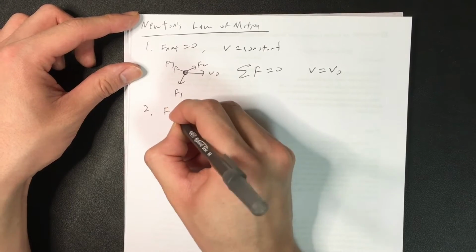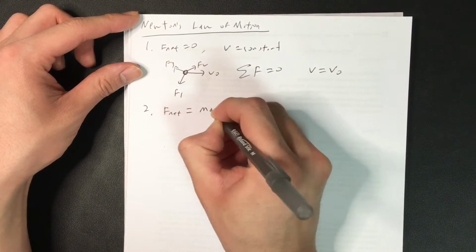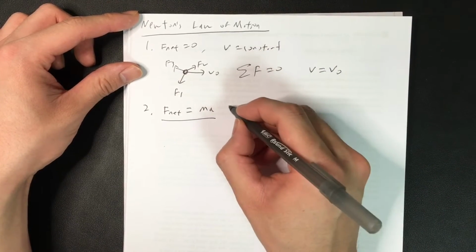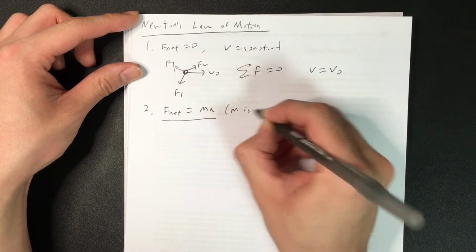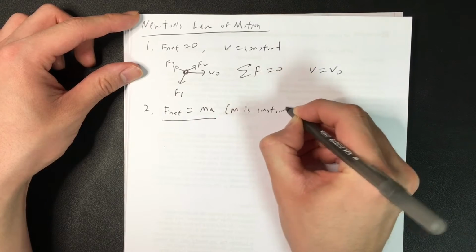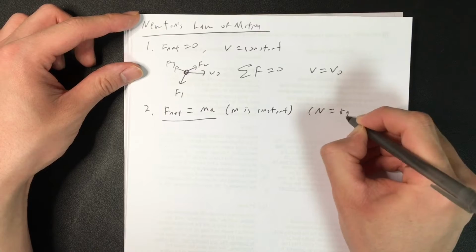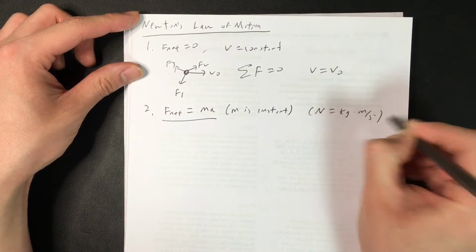The second law is that the net force equals ma. This is the famous equation F equals ma in Newton's laws of motion, and this only holds true when mass is constant. The unit of force is the newton, which equals kilograms times meters per second squared.